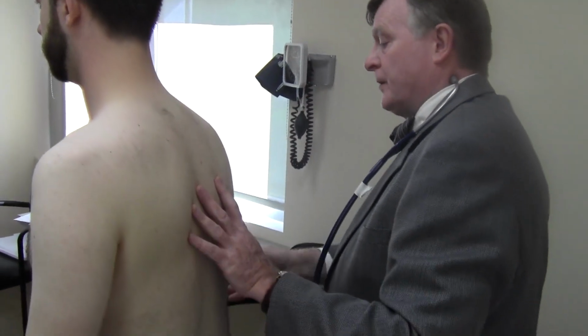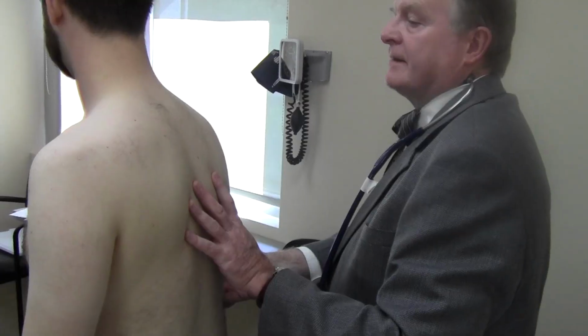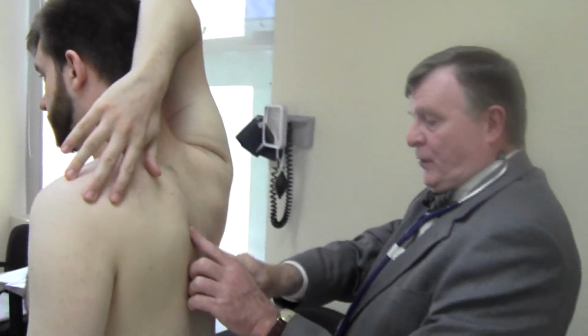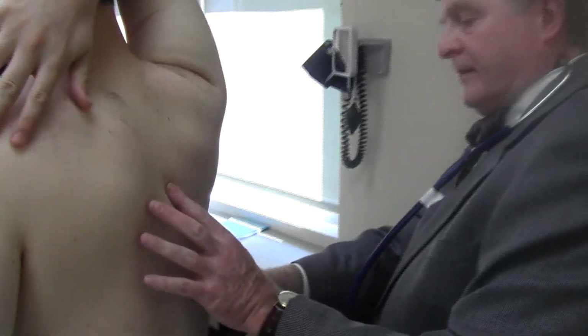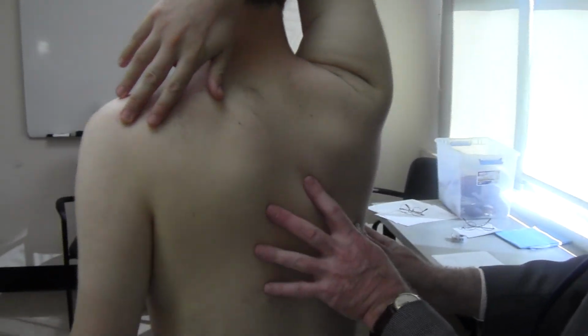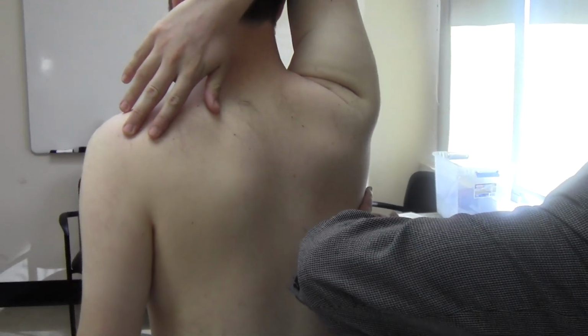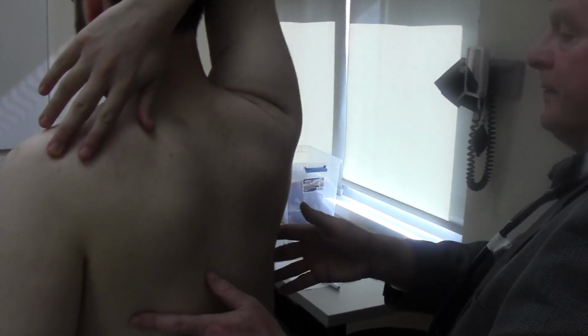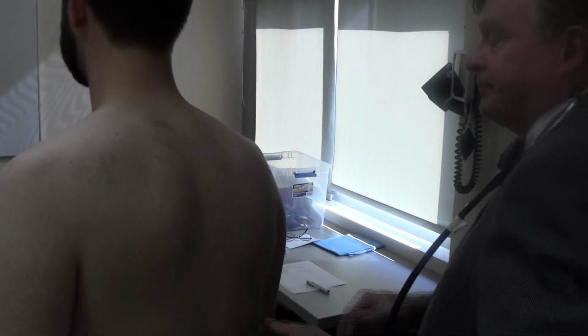I'm just going to ask Todd to put his right arm over his head and touch his left shoulder as close as he can get to it. This opens up an area here which contains the right middle lobe. I'm going to percuss in the area of the right middle lobe. Thank you, Todd. And that's normal.